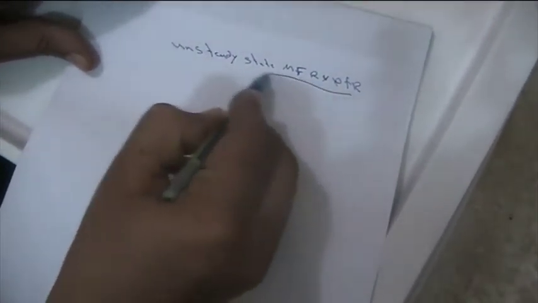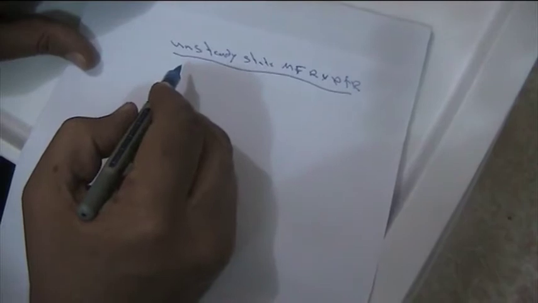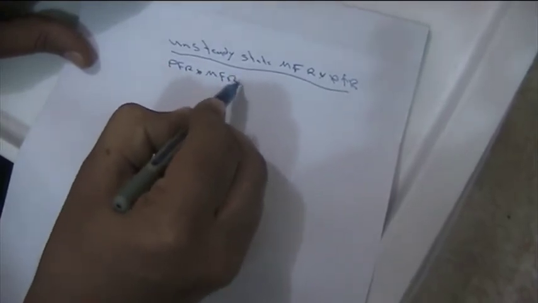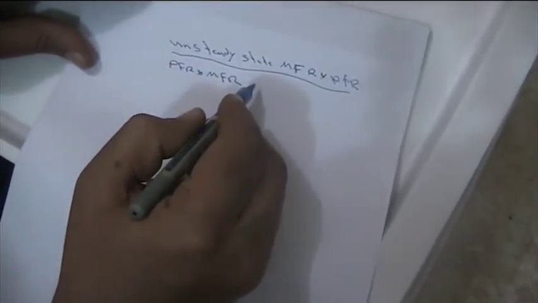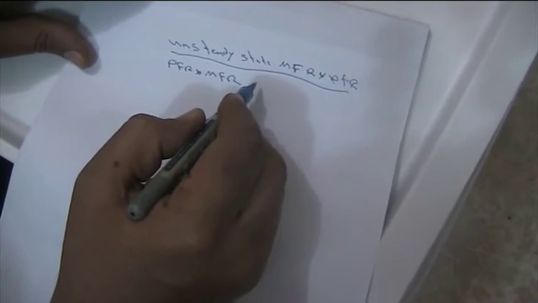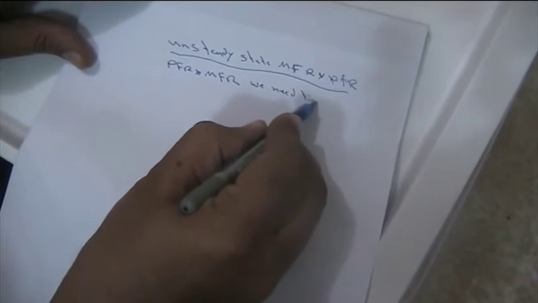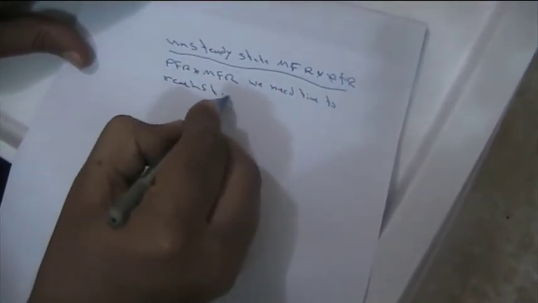As we know, at the start-up of a PFR and an MFR, we need time to reach steady state.